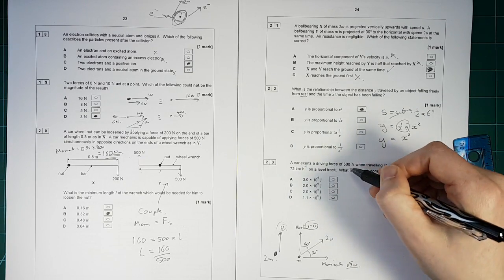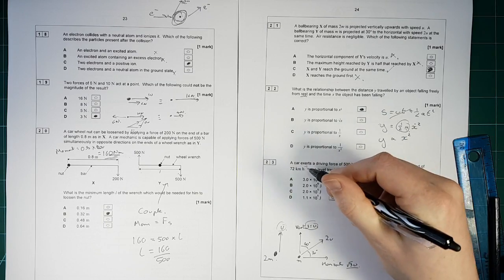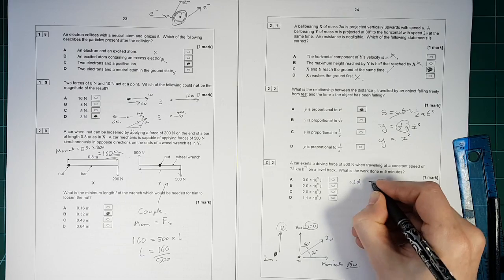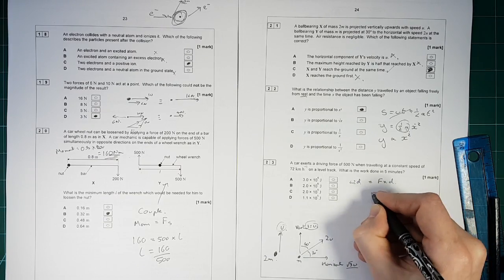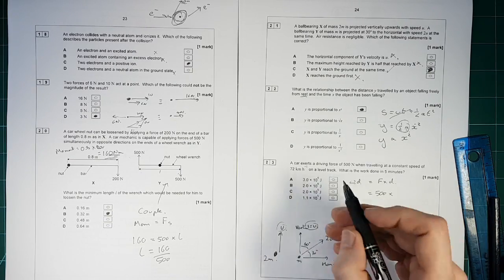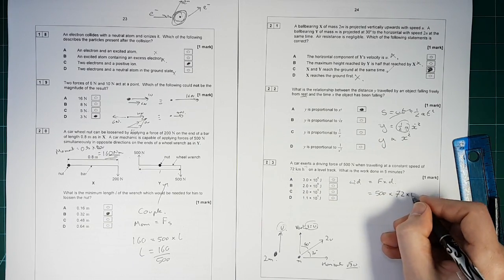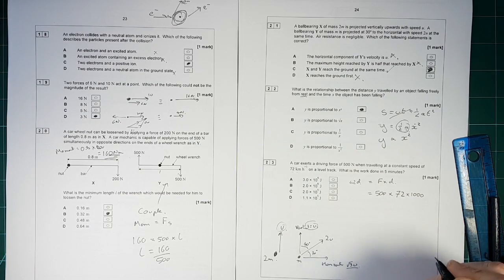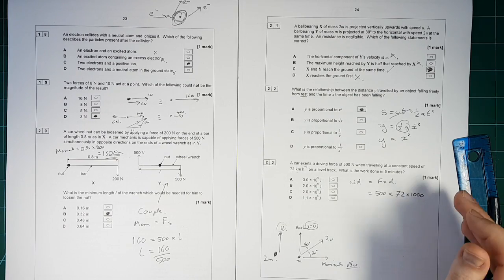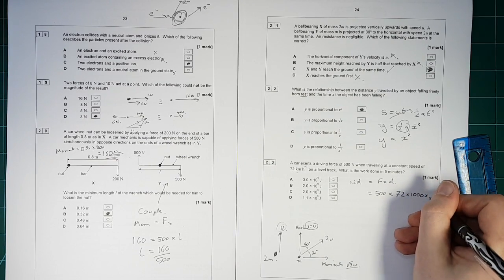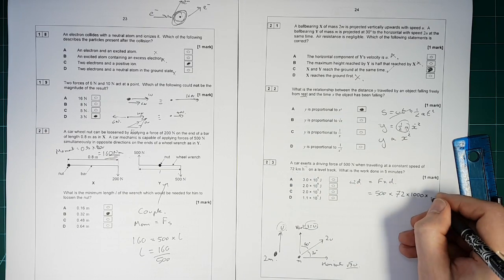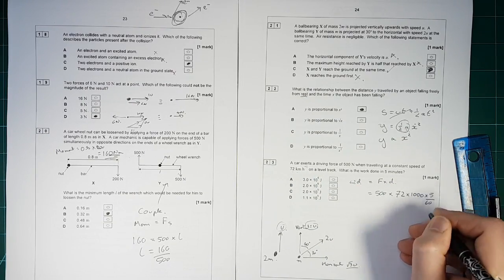The car exerts a driving force of 500 newtons when travelling at a constant speed of that. What's the work done in 5 minutes? Well, the work done is equal to the force times by the distance. So that's equal to 500 times by, well, the distance is going to be per hour. So we need to times by 1,000. And then we need to divide that, times that by the time. And the time in hours is going to be 5 divided by 60.